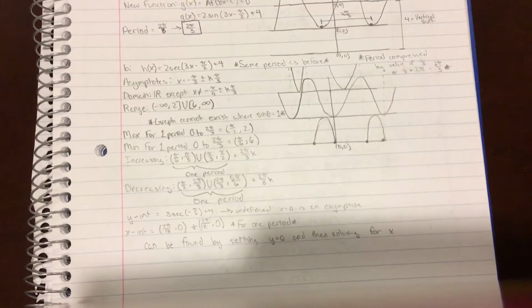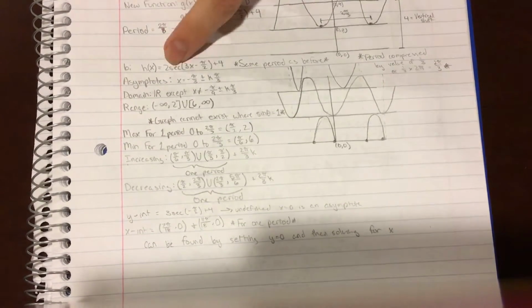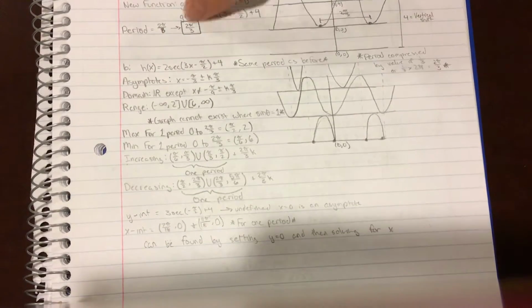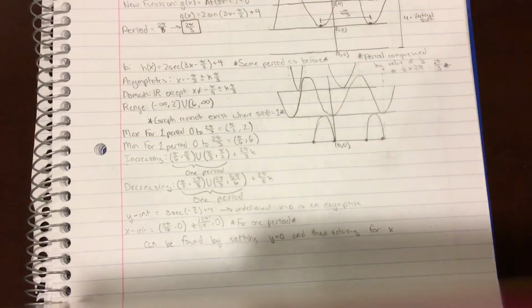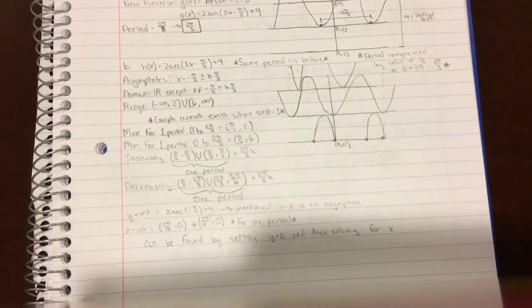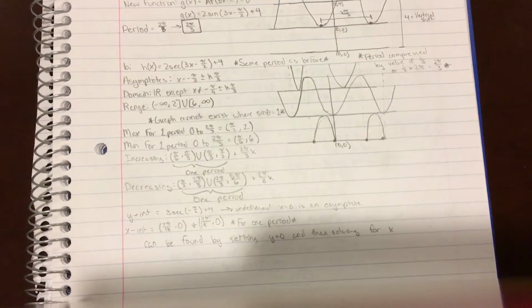For the next part of the problem, we had to take a function. I chose secant that had the same transformations as the previous graph, so all these transformations listed right here. And it had to have its asymptotes going through the extrema, the maximums and the minimums of this graph. And then we were asked to analyze that function.